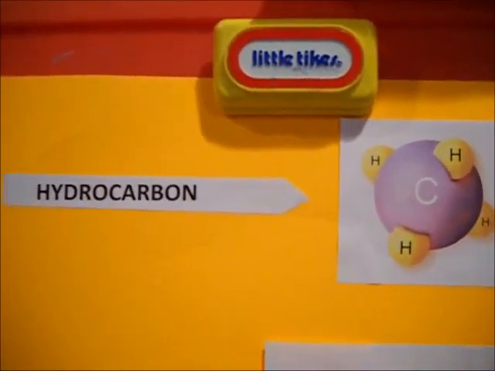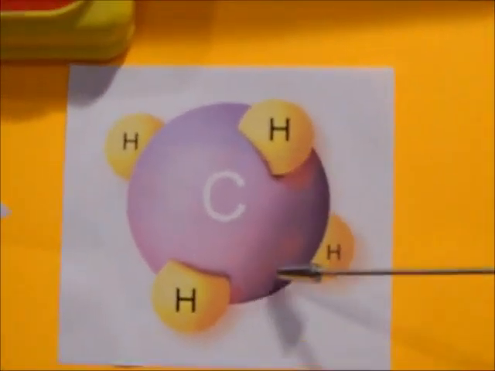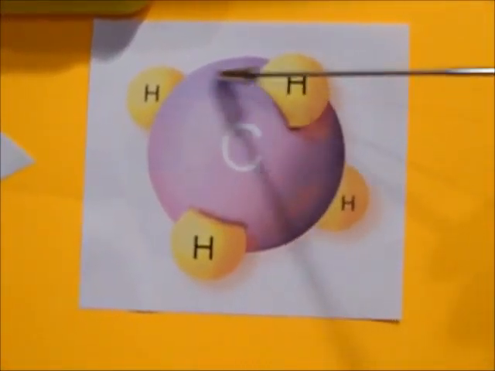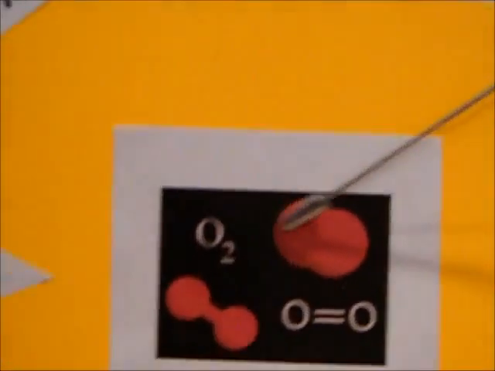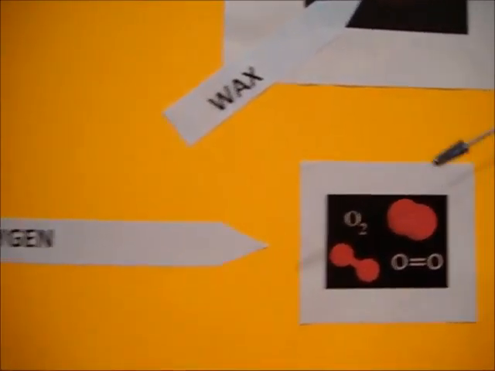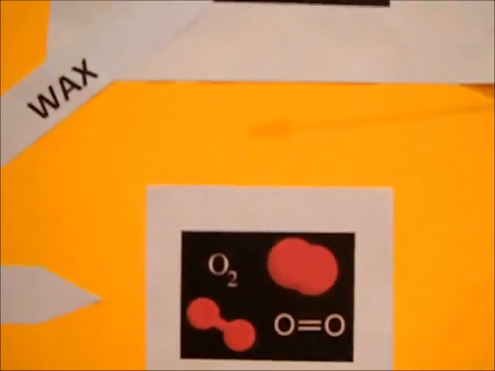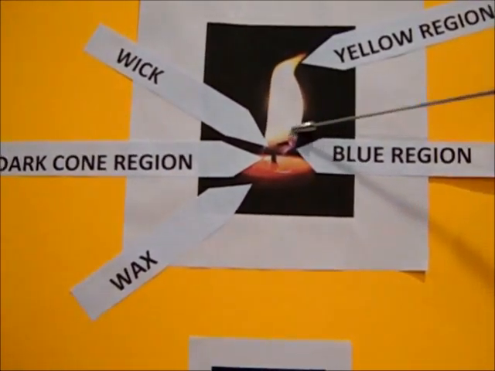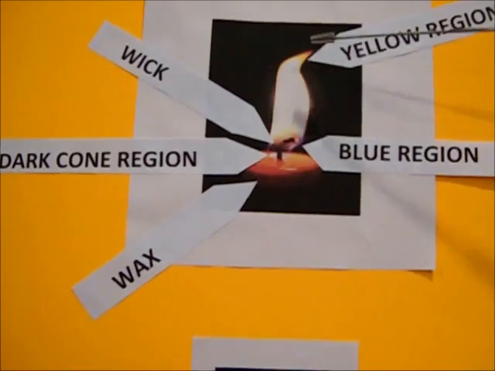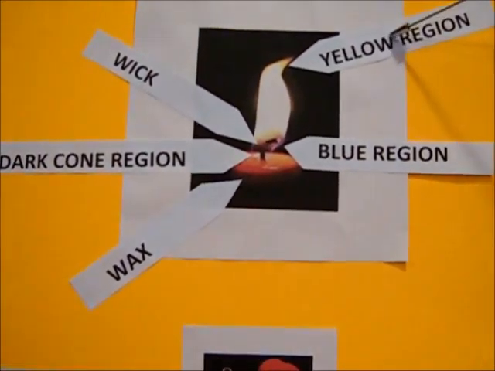As the liquid wax turns into a gas, molecules called hydrocarbons, right here, are released. A hydrocarbon in this diagram is one carbon atom with hydrogen atoms attached to it, and that creates one molecule known as a hydrocarbon. In a flame, oxygen in this diagram is made of two oxygen atoms, which makes an oxygen molecule. Oxygen is needed in a flame, and its purpose is to break up these hydrocarbons. Once the hydrocarbons are broken up, light is emitted, and the result is the light, or color, that you see in the flame. A flame normally consists of a dark cone region, here, a yellow region, and a blue region.